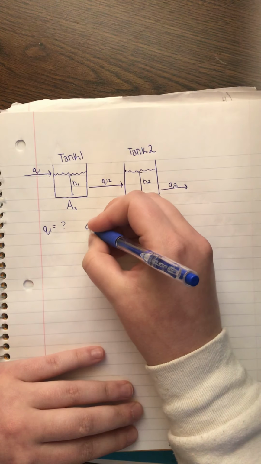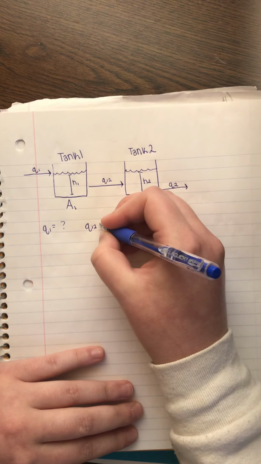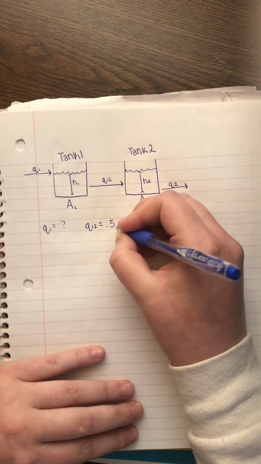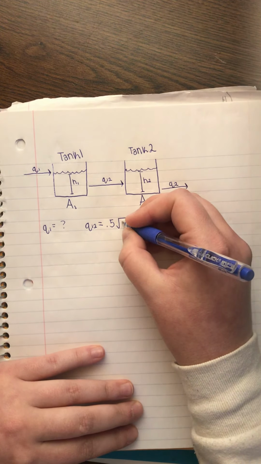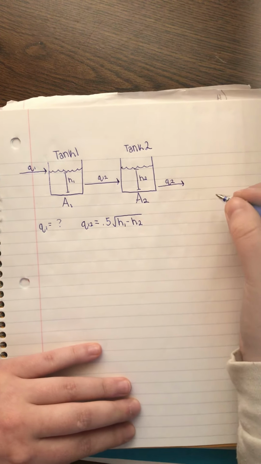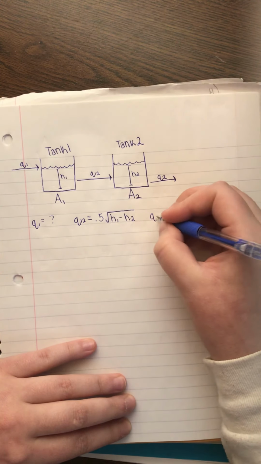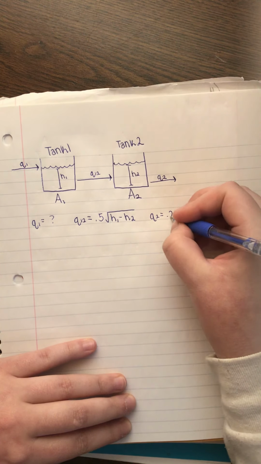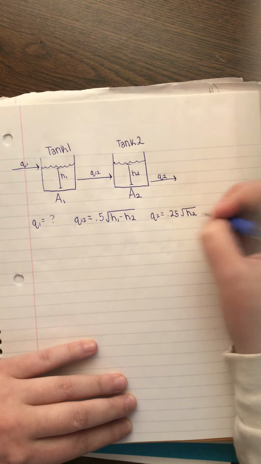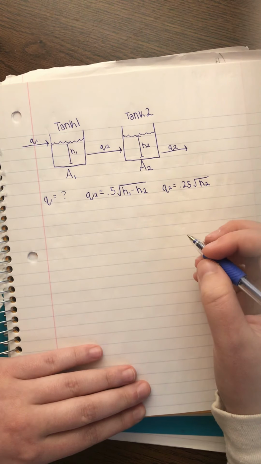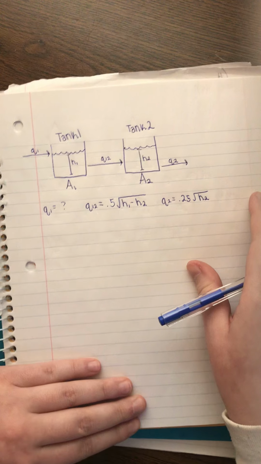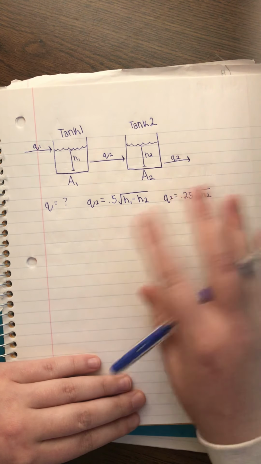And then the flow rate of 1, 2 is going to be 0.5 multiplied by the square root of H1 minus H2. And then Q2 is going to be 0.25 multiplied by the square root of H2. And then we want to come up with the equations for our flows and basically relative to our height.